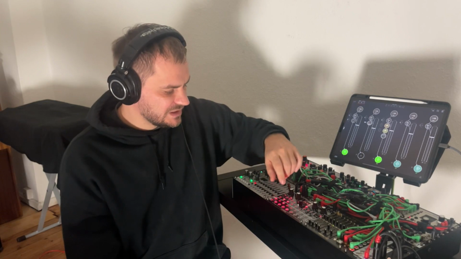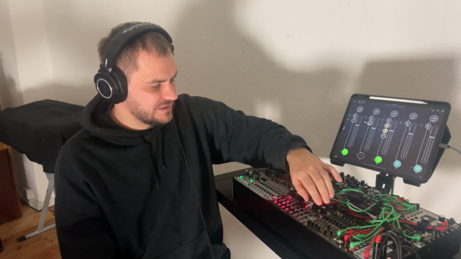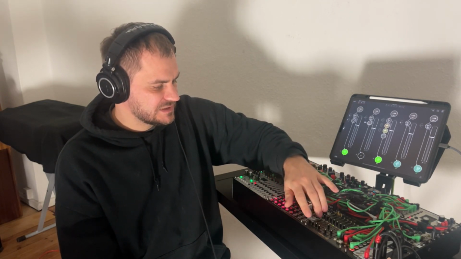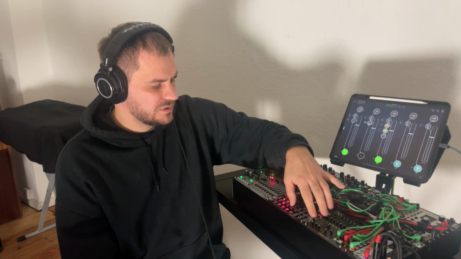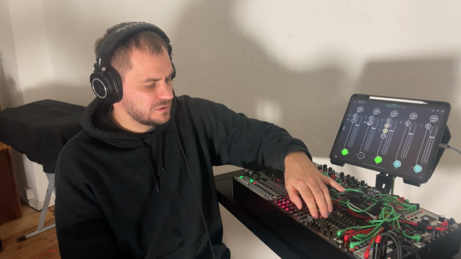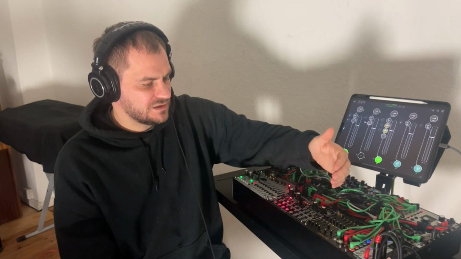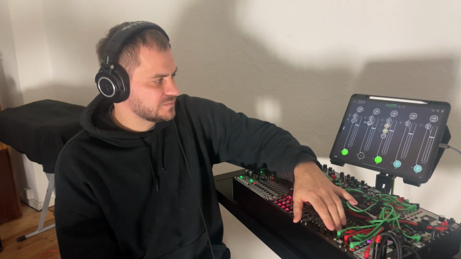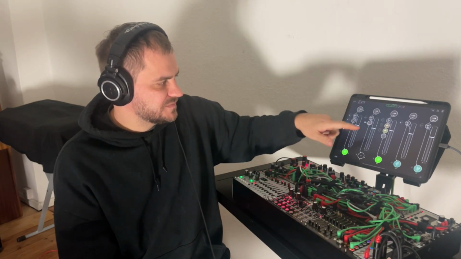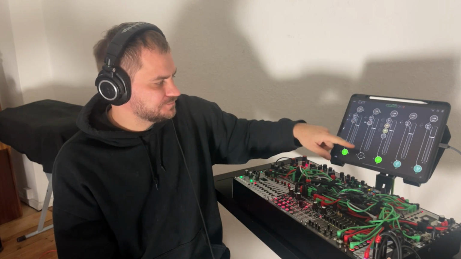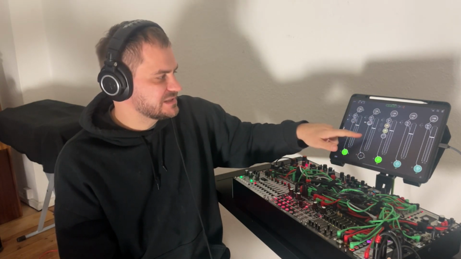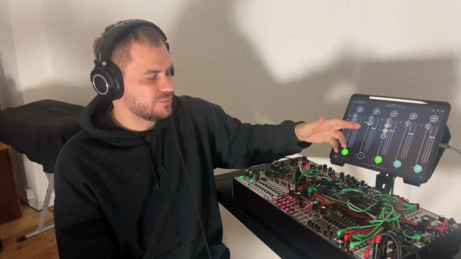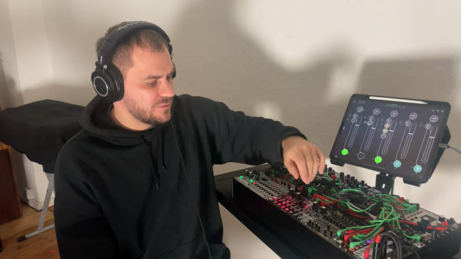So let's check the levels. I think I'll start with the kick. Here I have a high pass filter on the master control. The kick drum is here on channel 1. It also has a channel with an empty out, that is basically the kick drum feeding the compression for the sidechain.